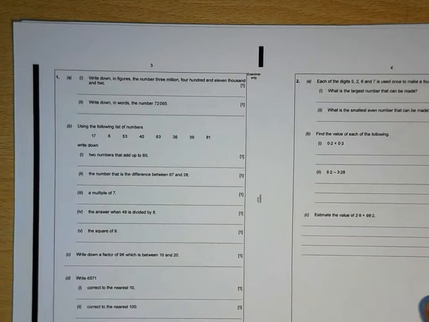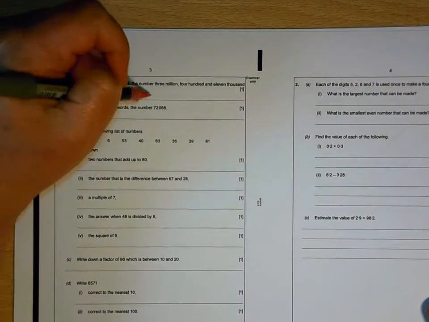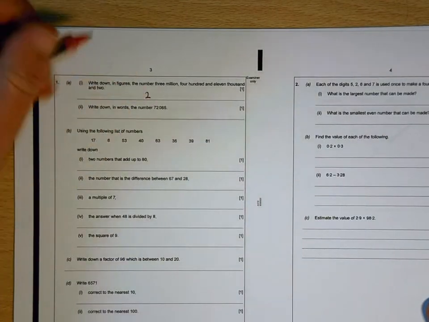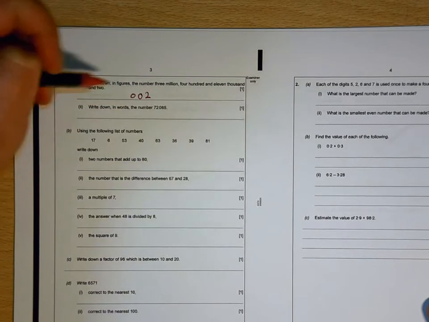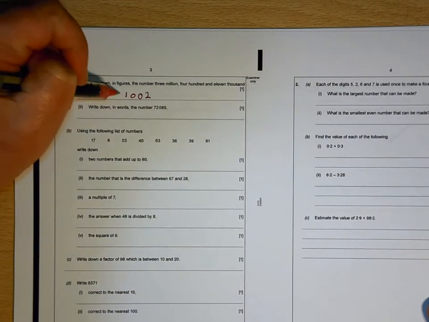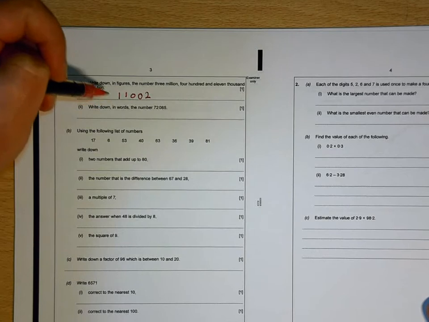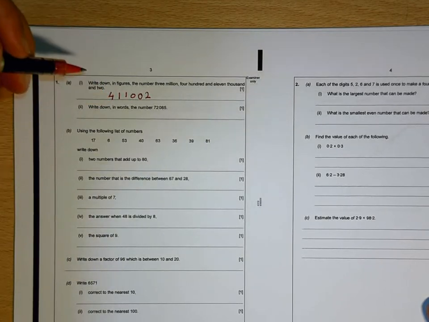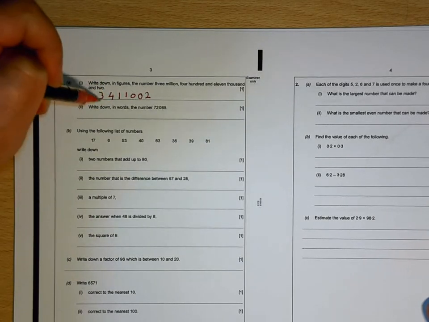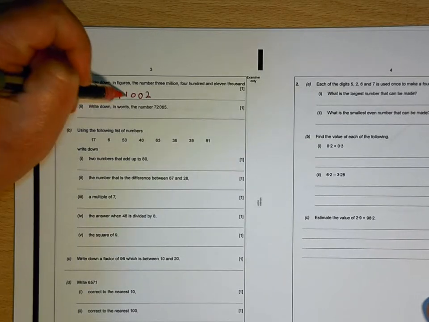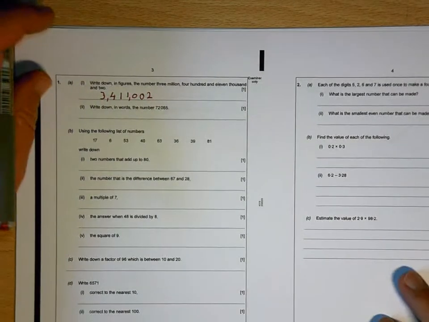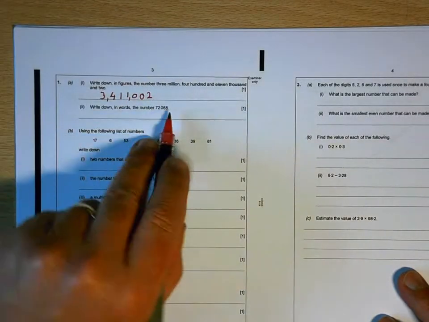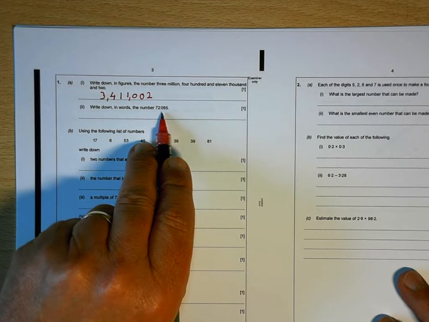Write down in figures the number 3,411,002. So start with the units, 2. There's no tens, there's no hundreds. There's 1,000, 10,000, 400,000 and 3 million. So 3,411,002. Write down in words that number.